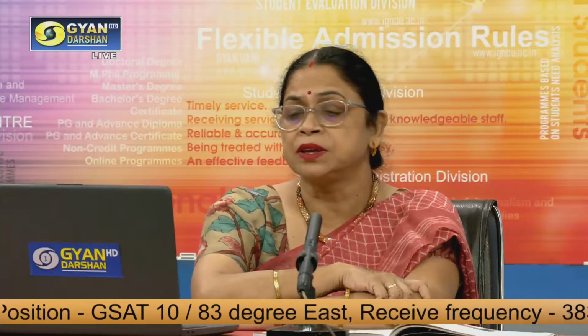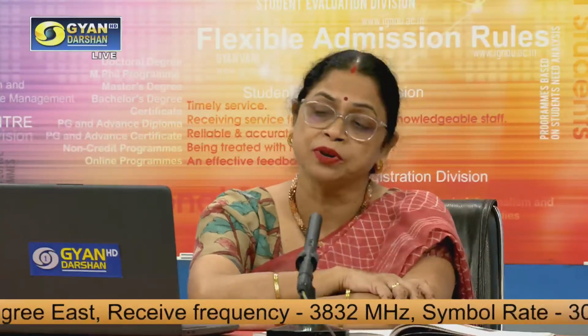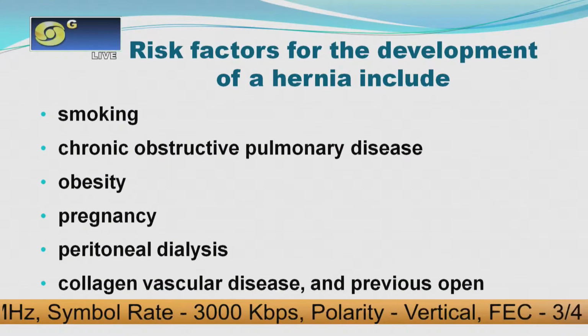treatment. And now we see, as we were discussing before also, that there are various non-communicable diseases, NCDs, having similar risk factors as hernia. Risk factors for development of hernia are similar, like smoking.